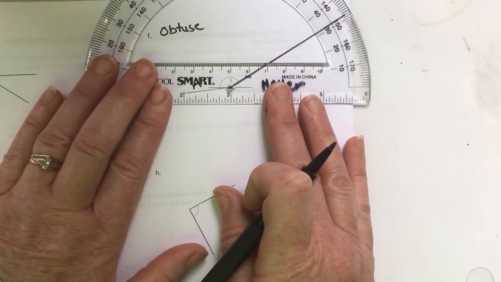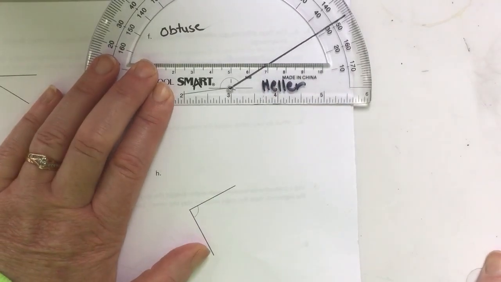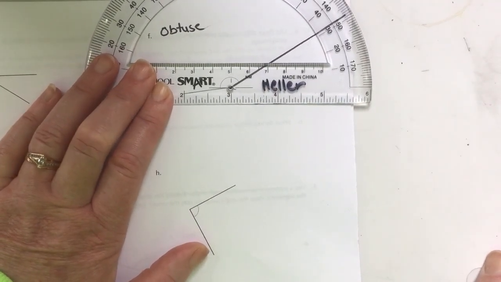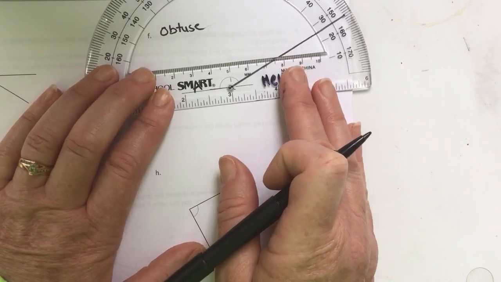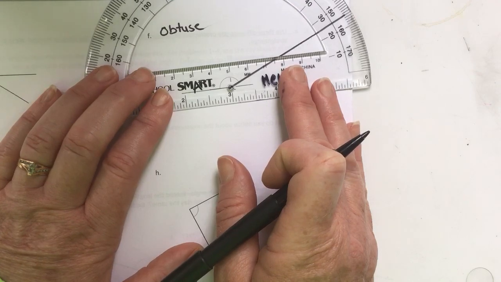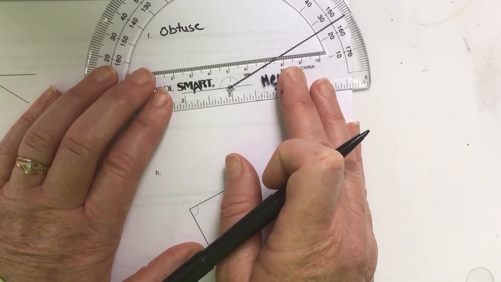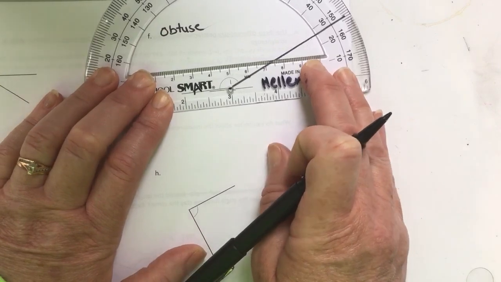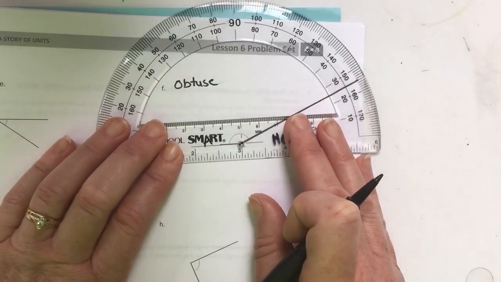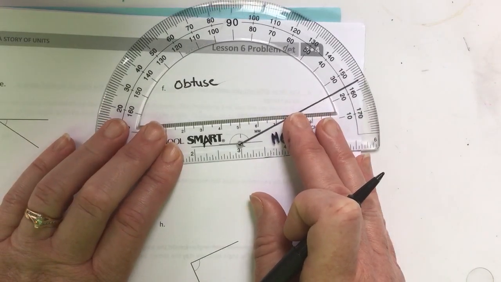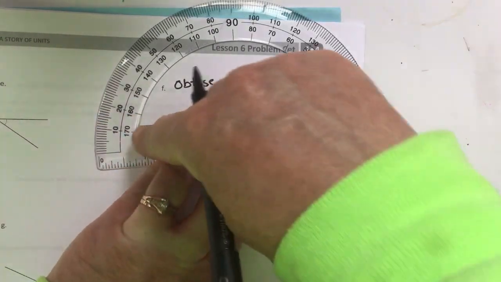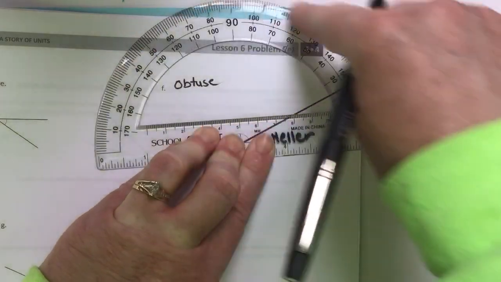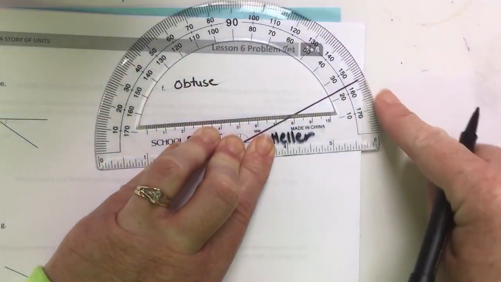Some students might want to just say, well, I'm going to line it up like that so it's straight with the paper or perpendicular to the paper. Remember, you're not lining it up perpendicular to the paper. You're lining it up perpendicular to the ray or the arm of the angle, or the leg, I should say, of the angle. Okay, think about which number you're going to be using, top or bottom. Well, we know it's obtuse, so I'm going to use the top numbers. So again, I'm going to start from here and use the top numbers, and I'm counting this direction.